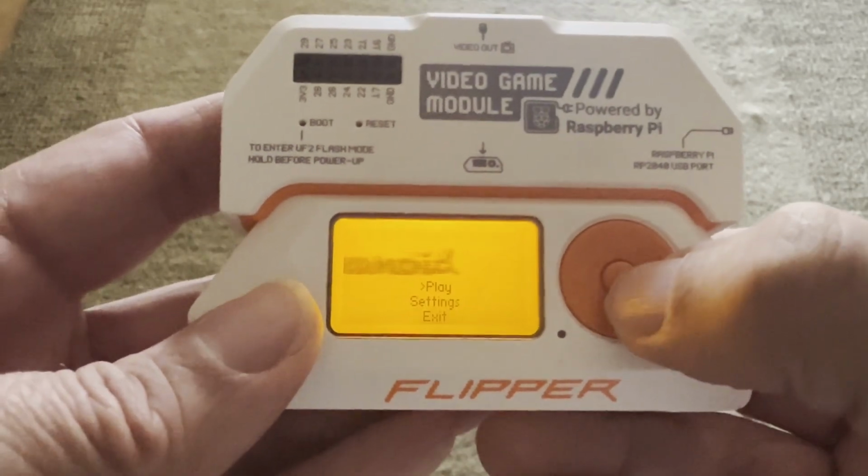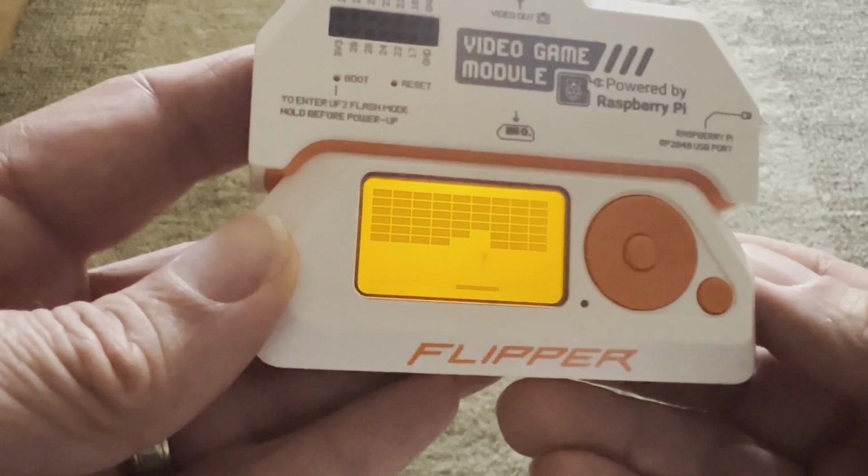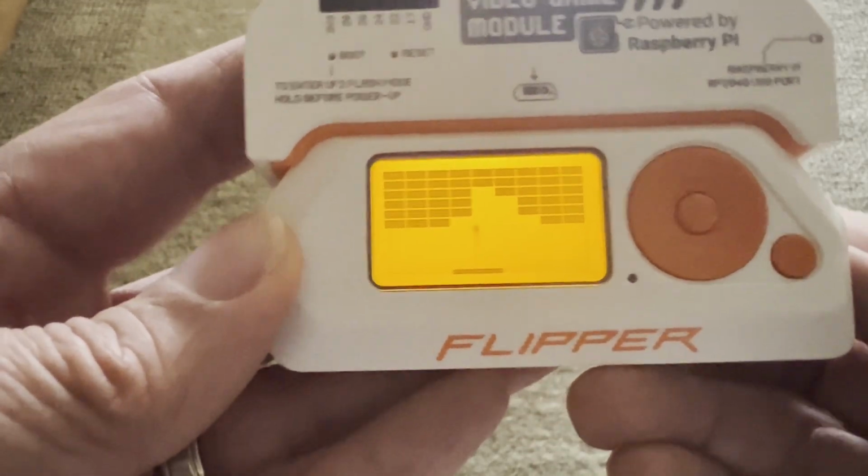Hey everyone! In this video, we're going to look at programming the Flipper Zero using the Flipper Zero game engine. The game engine was first used in the Air Arkanoid game, which we'll be looking at today.